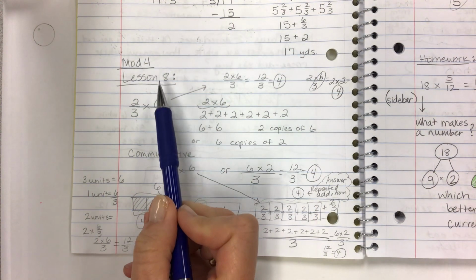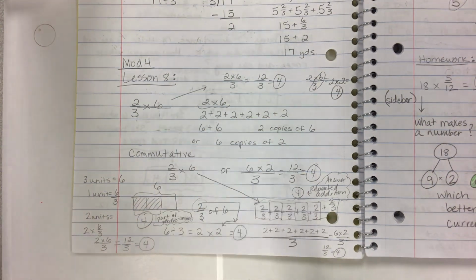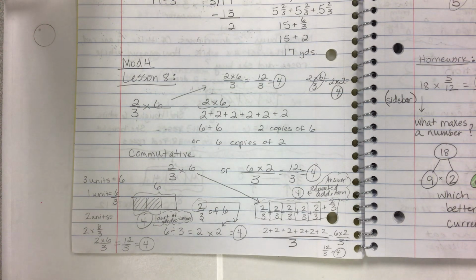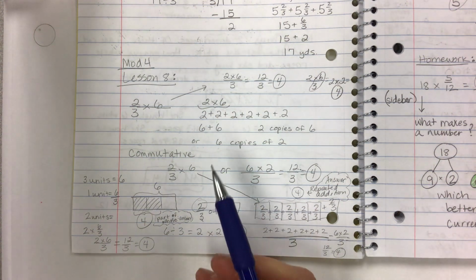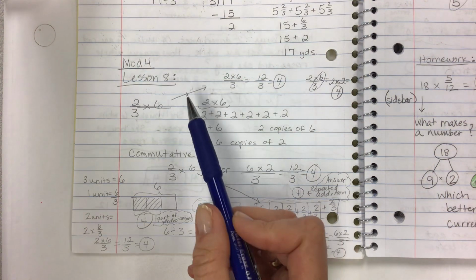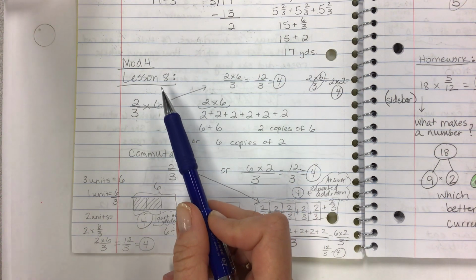This is lesson 8 in module 4, and this is really a huge concept today, so I'm gonna for sure end up having 30 minutes. Parents, pay attention. This is the one where they're finally going to connect cross-canceling and why this works. So really important lesson. Coming hot on the heels of lesson 7, which is also a really huge lesson.